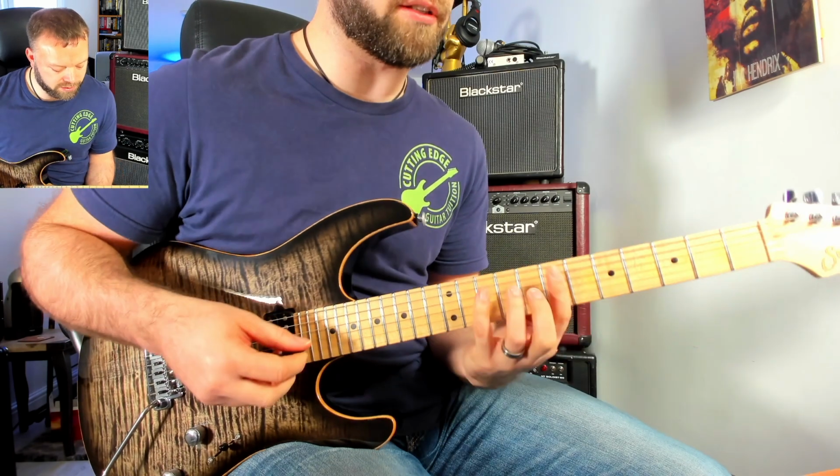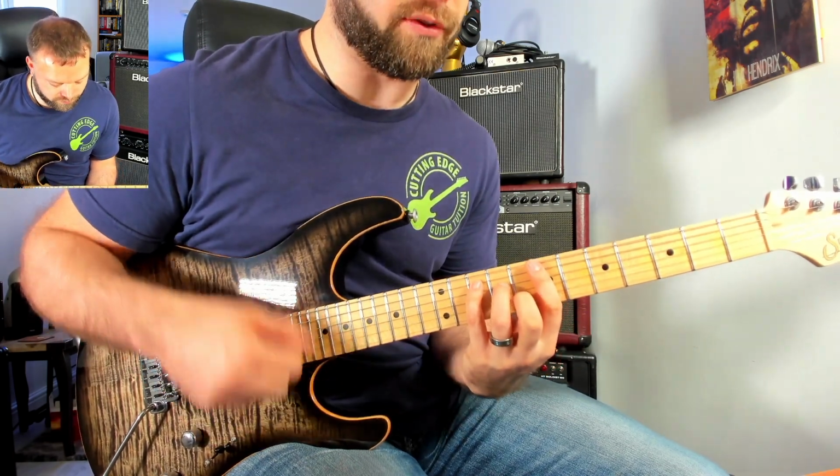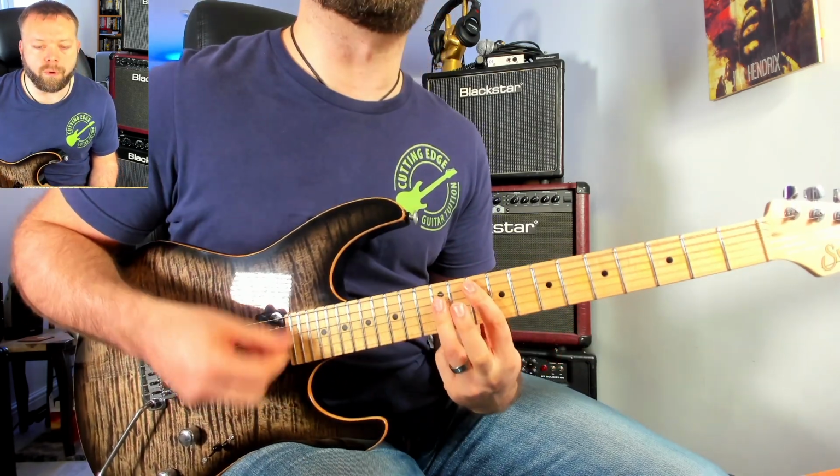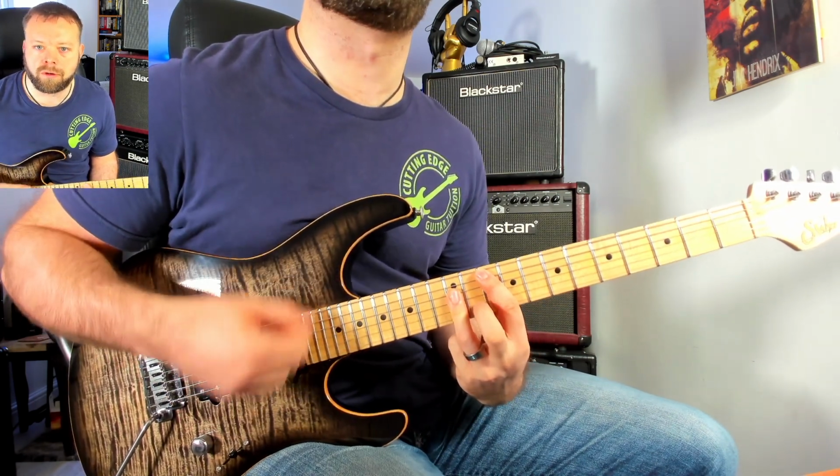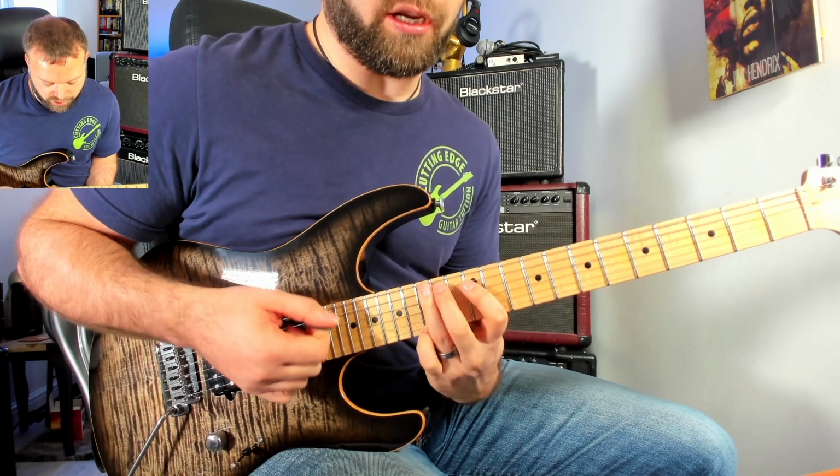But anyway, let's go back to the key of G, then we'll talk about the root notes and that sort of stuff. So shape 4, standard bar chord shape. So that is a G chord in shape 4. Then you've got your G chord in shape 5.